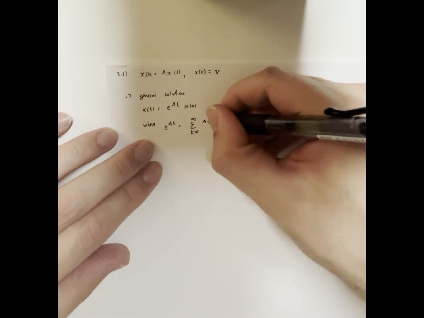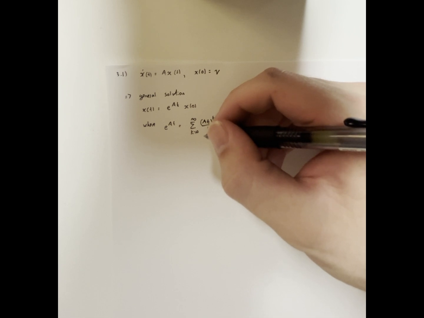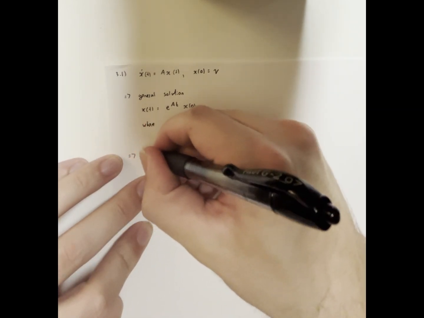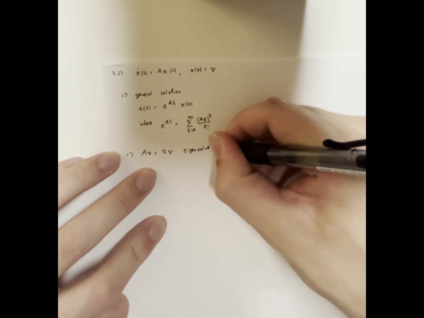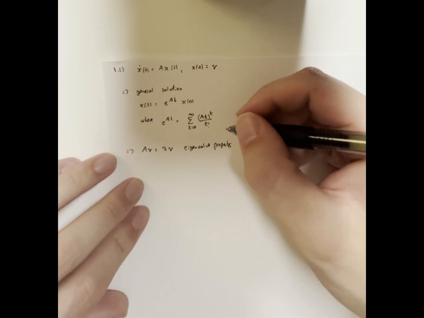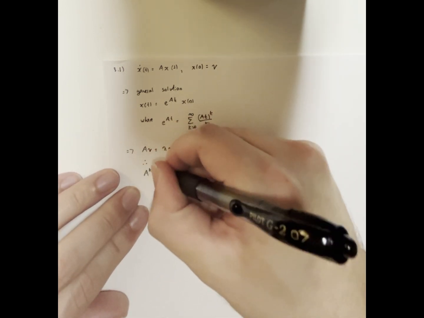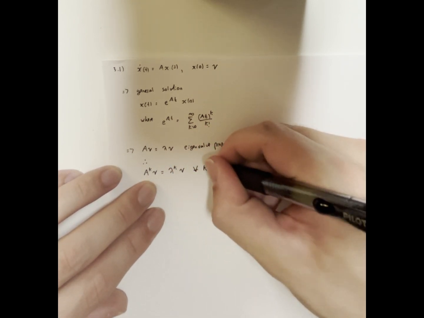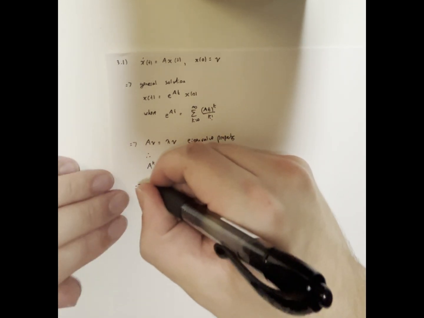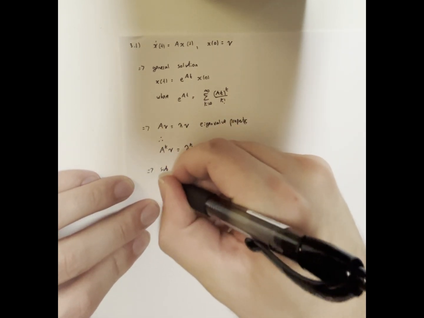To put this in the form of the initial condition times a scalar function of time, which we'll call alpha, we can use the definition of the matrix exponential, which is the following infinite sum. Knowing that v is an eigenvector of A, we see that the corresponding eigenvalue lambda satisfies the eigenvalue property listed here.